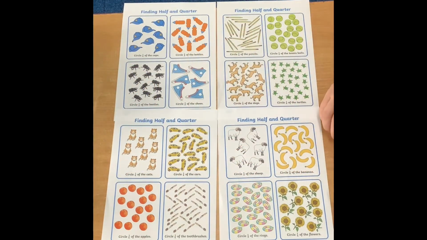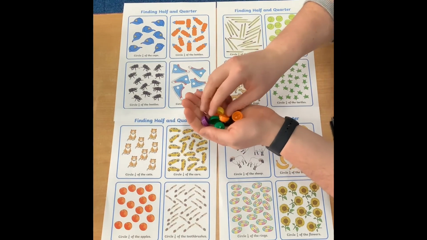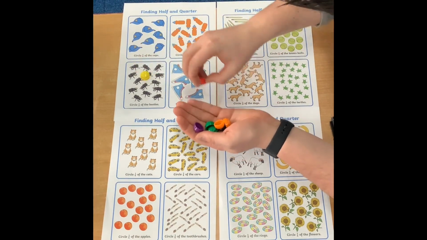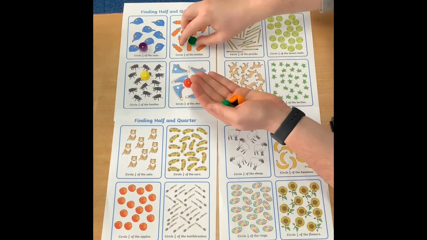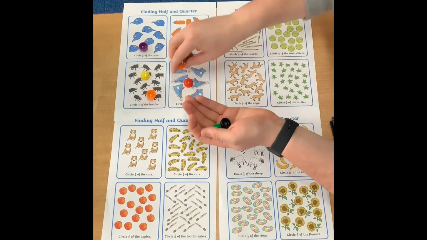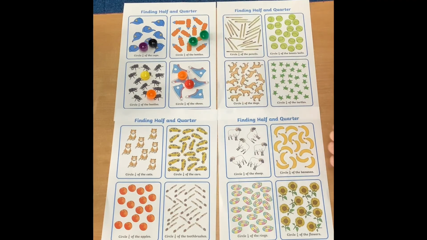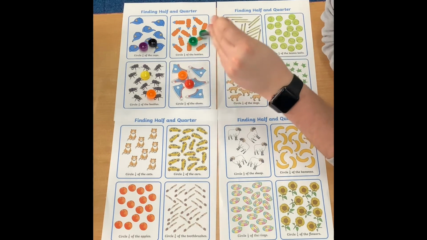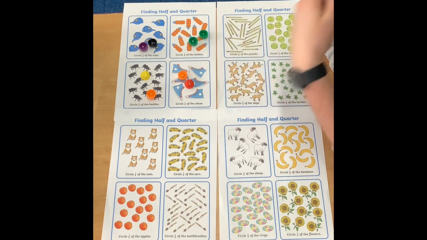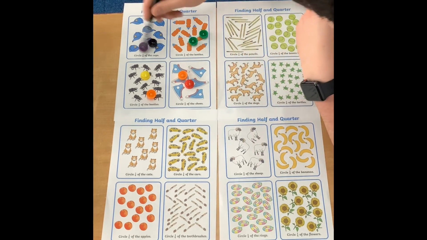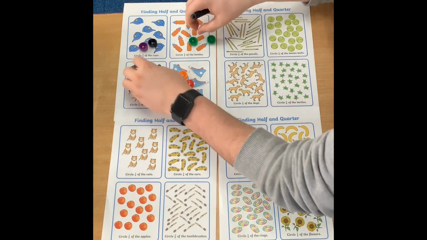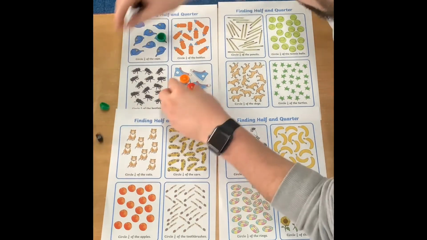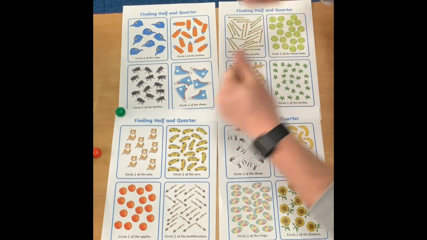And I need to split them into 4 groups. So I'm going to go 1, 2, 3, 4. 1, 2, 3, 4. Are my 4 groups fair? Do they all have the same amount? They do. Excellent. So that's going to give us the answer. We've split it into quarters. So 8 into quarters gives me how much in 1? 2. That's right. So I need to circle 2 of the caps.